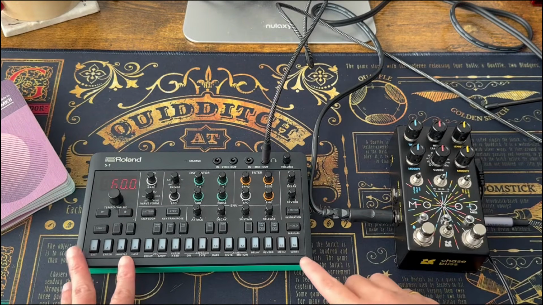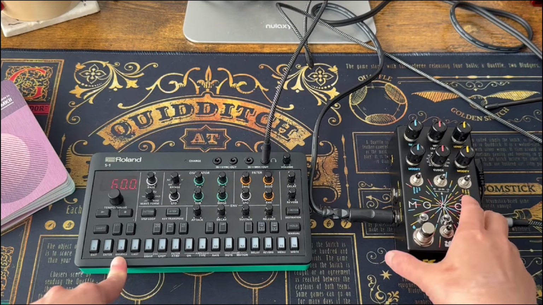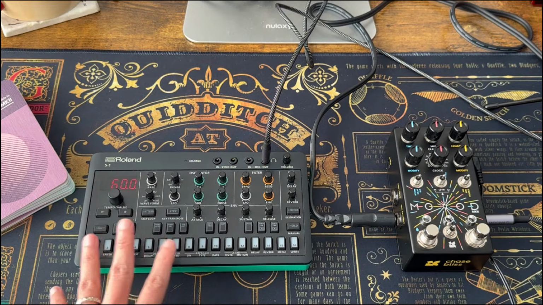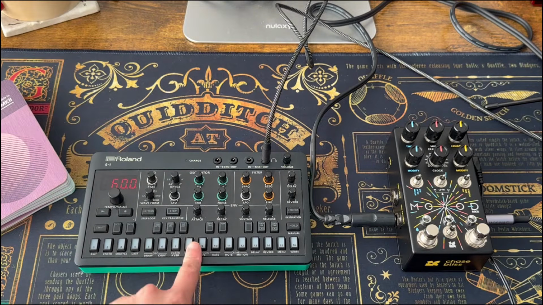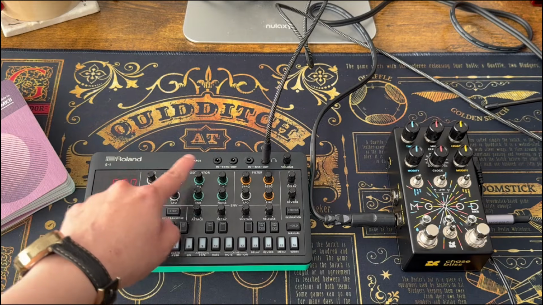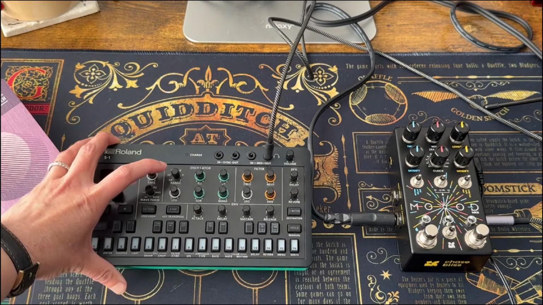So now I will use the Roland S1 to present the sounds going through the Mood Mark II. This is a very compact synthesizer and I really like this one, and I learned a lot of sound design on it because the interface is super easy to understand.